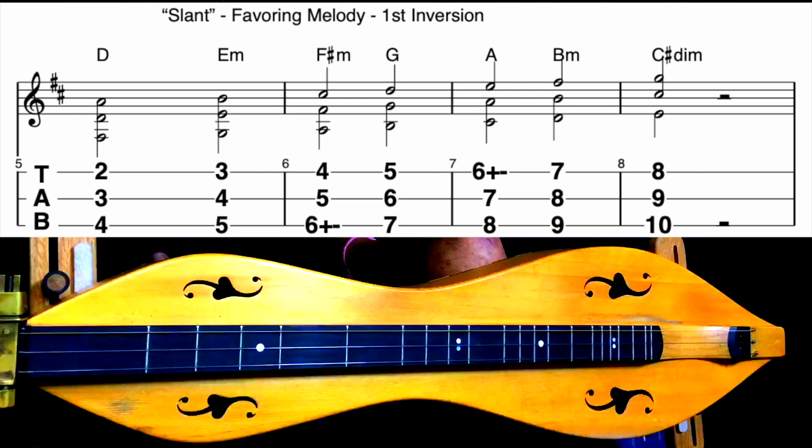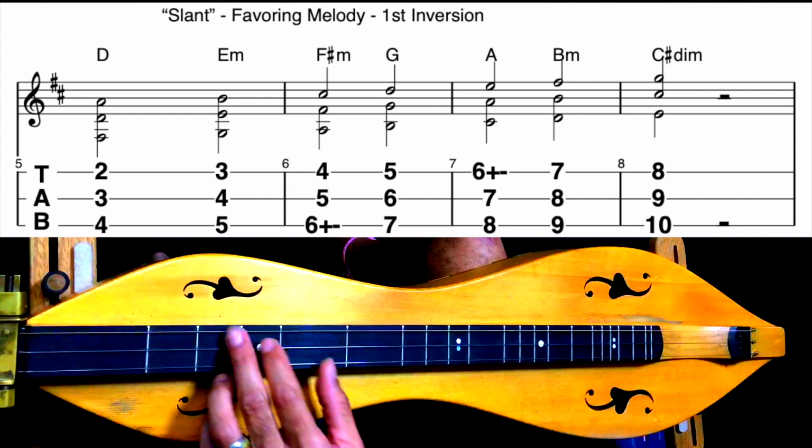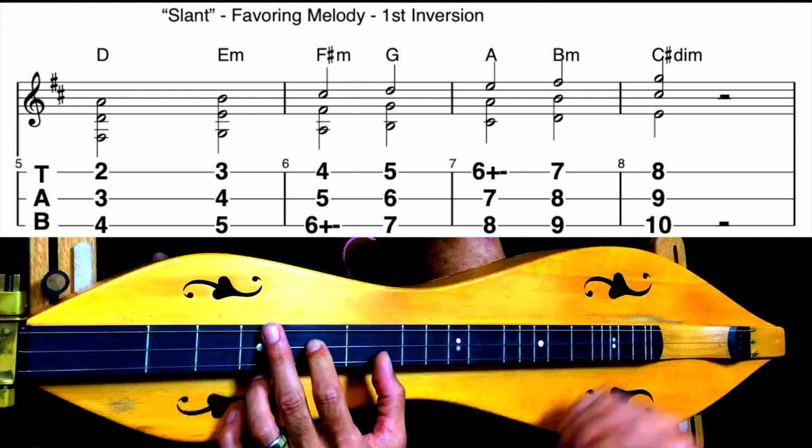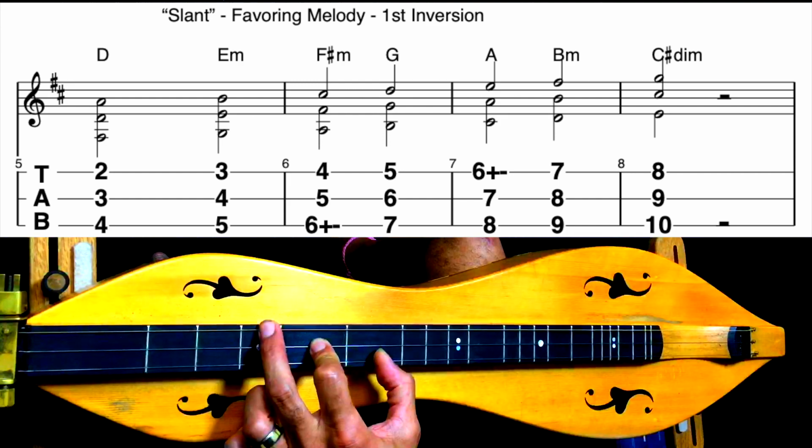Another example of open chords is these first inversion chords. These are all slants, 2-3-4 for D major, E minor, 3-4-5. Now listen to that E minor right there. It's sort of indistinct. It doesn't scream E minor.